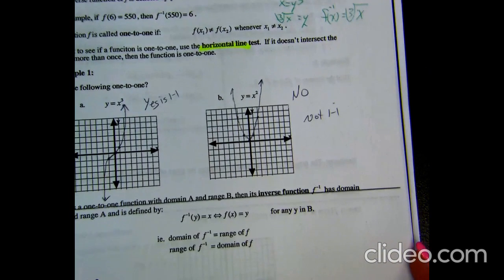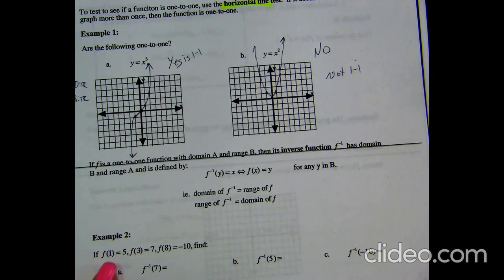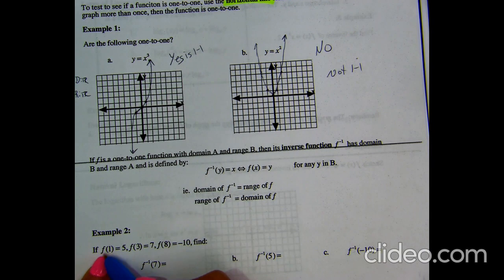Okay, so let's take that and look at some specific numerical examples. If the function at 1 is 5, and the function at 3 is 7, and the function at 8 is negative 10, what's the inverse at 7?